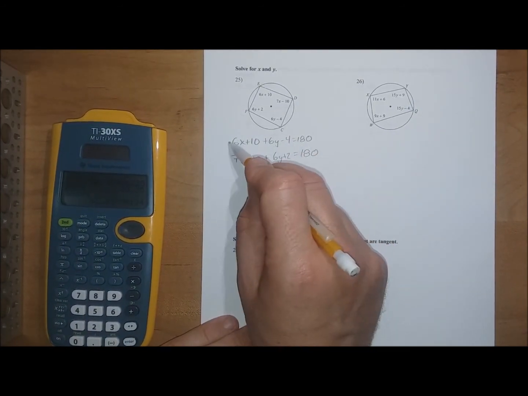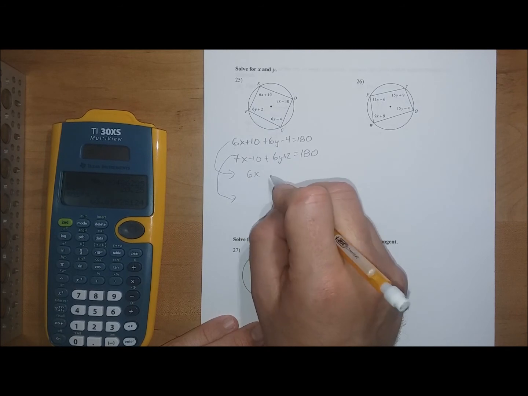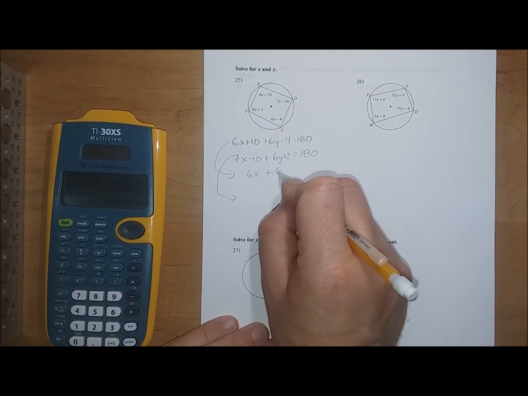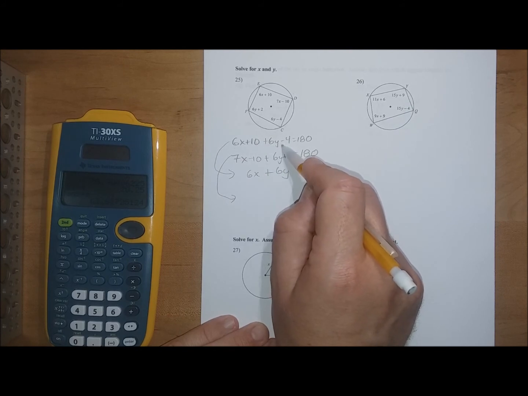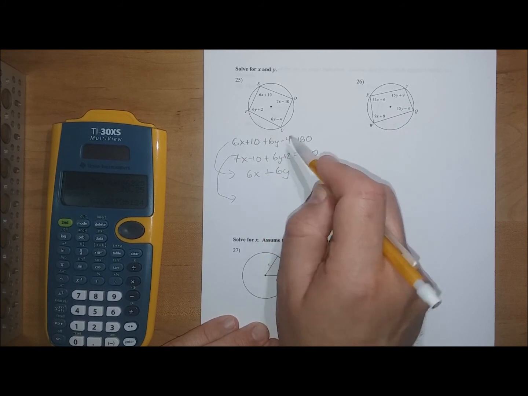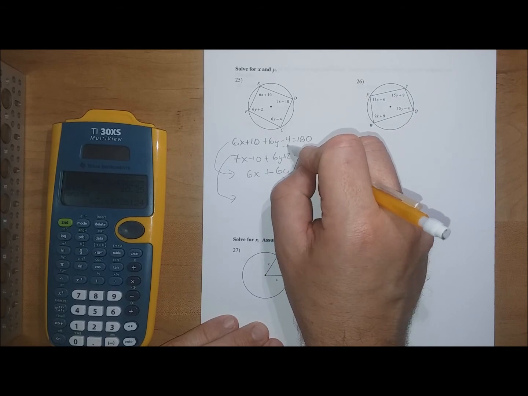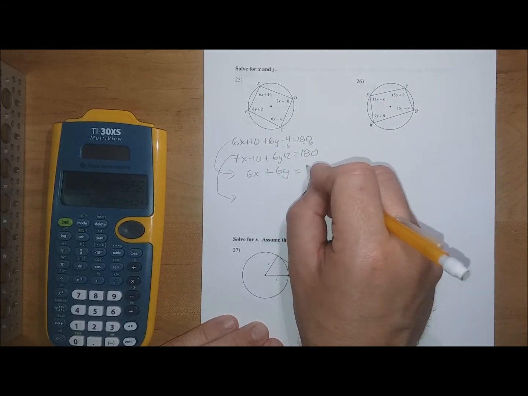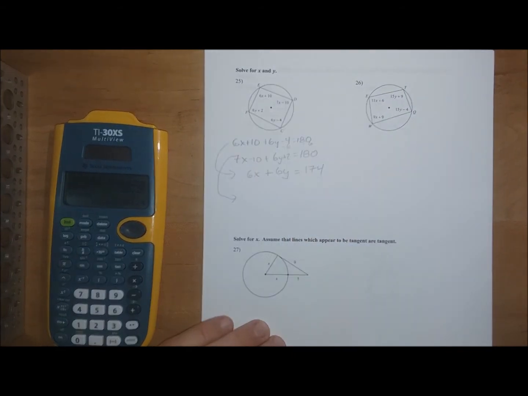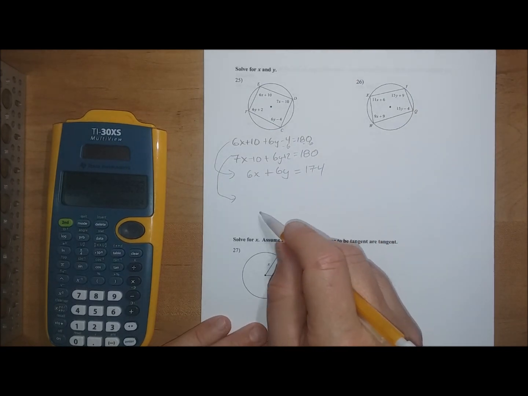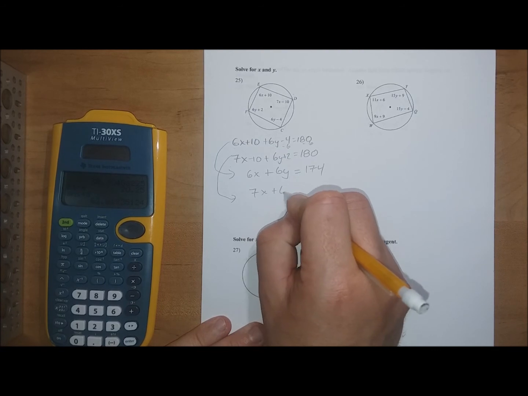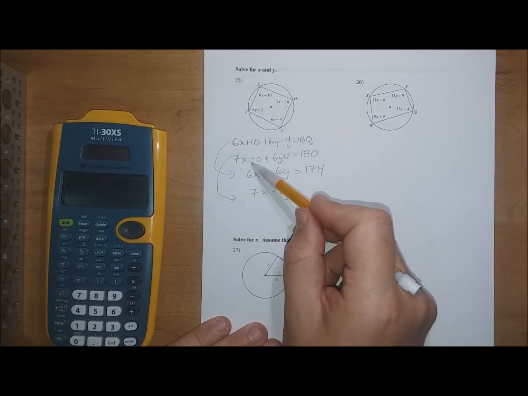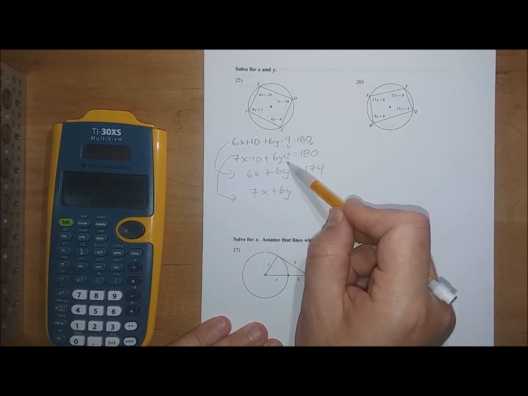This becomes 6x plus 6y, and I got positive 10 and negative 4. That's positive 6. And I'm going to subtract that 6 from both sides and get 174. I skipped a step there. I'm hoping you guys are comfortable with that. Let's do the same thing here. I get 7x plus 6y, and now my non-variable terms, I've got negative 10 and positive 2.